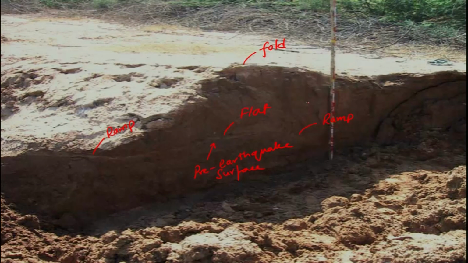So this block has moved in this direction along this plane. So this will become your hanging wall, and this side will be the footwall. Okay, so let's see more examples in compressional tectonic environment.